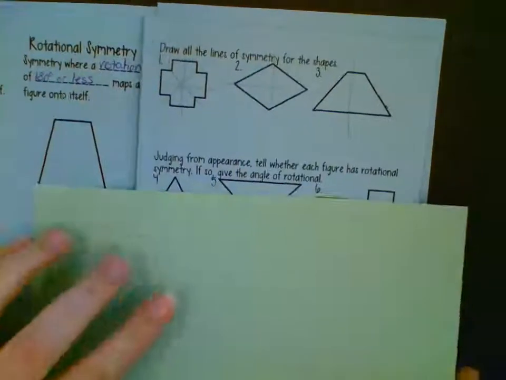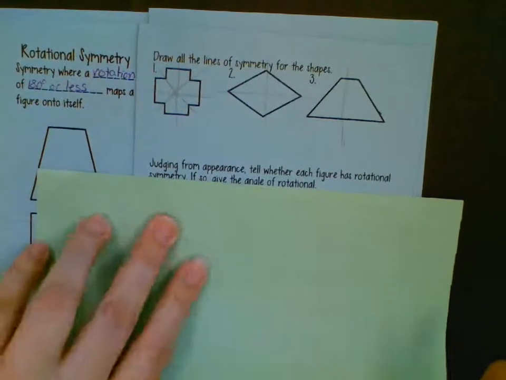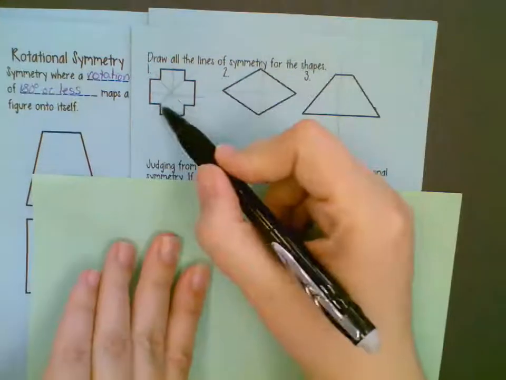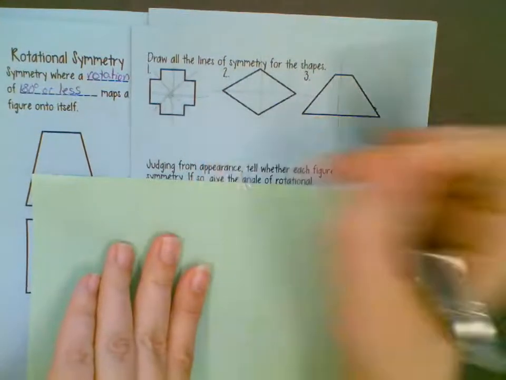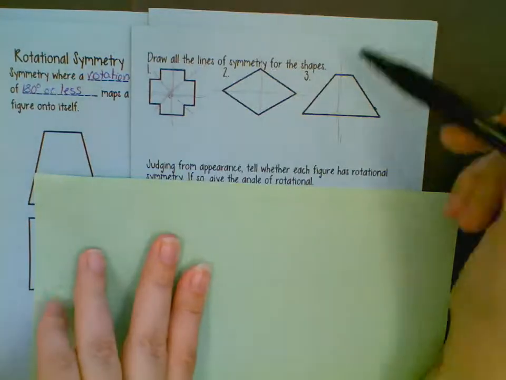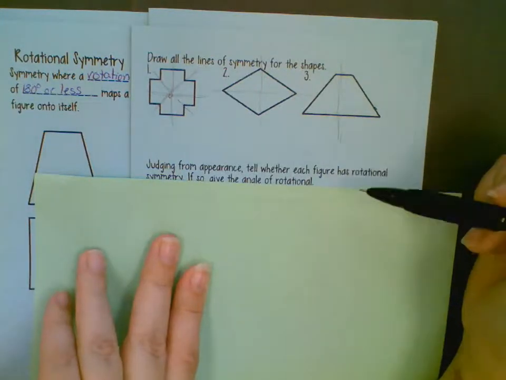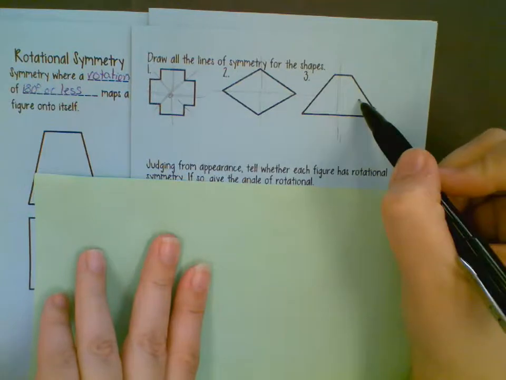Okay, so for example 1, we had 4 different lines of symmetry we could draw. Obviously I didn't draw them very well, or they would all meet in one point in the middle, but you get the point. And then number 3, there was only one straight down the middle that would make this half land on that side.